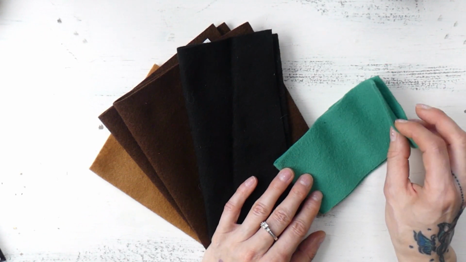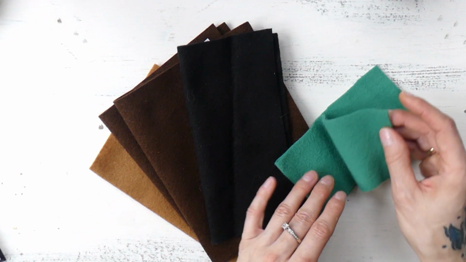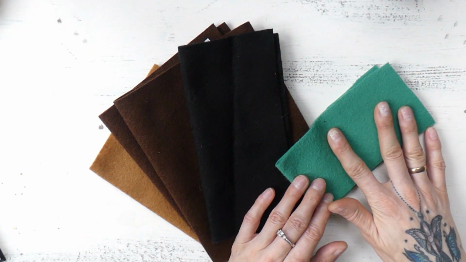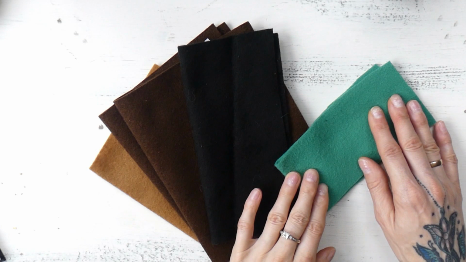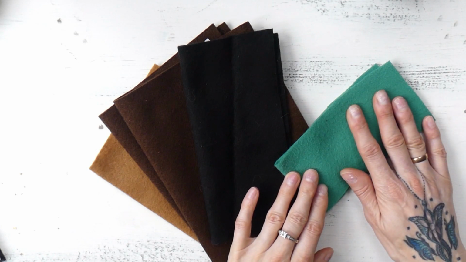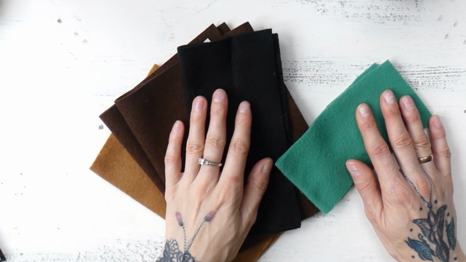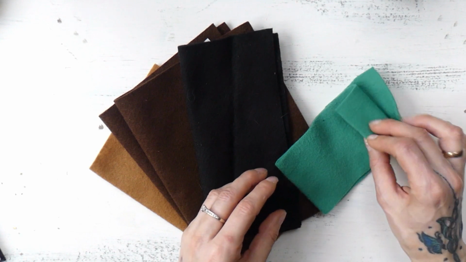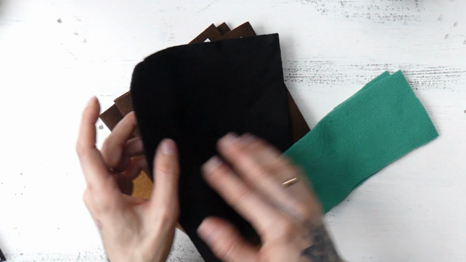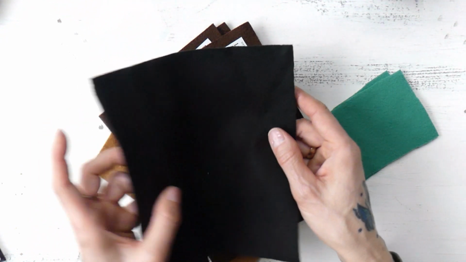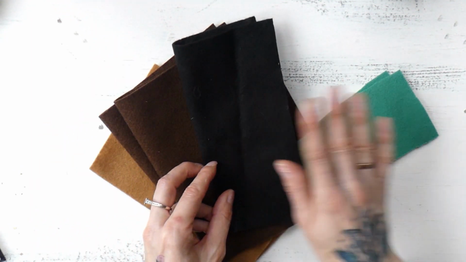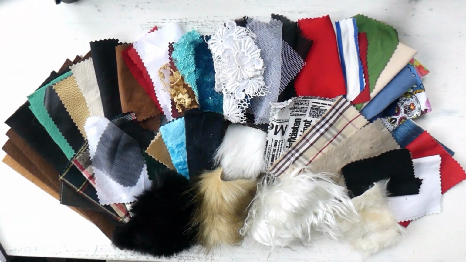It's very warm. It's a great material for the winter and again, great for blankets. You can of course use also fleece for decorative purposes, just like felt. The difference is that it's not so stiff. It's much softer, while this is a really stiff material and it will keep its shape a little bit better than fleece. Alright, so these were the different types of fabrics.